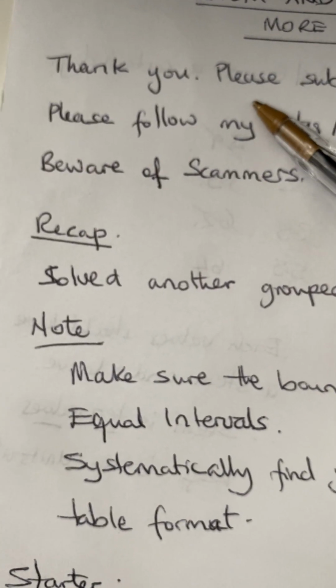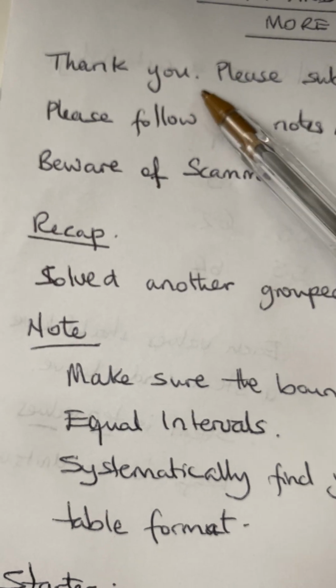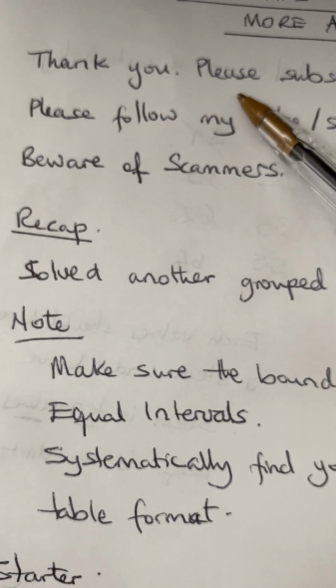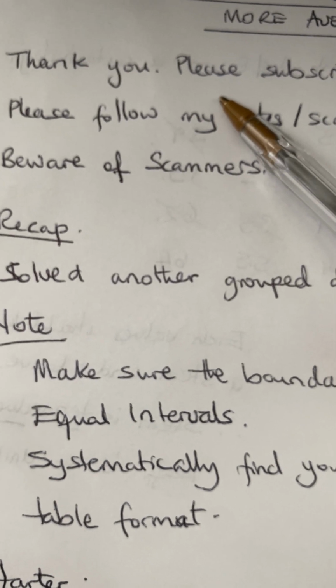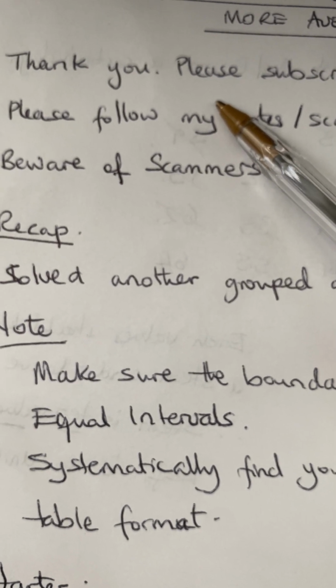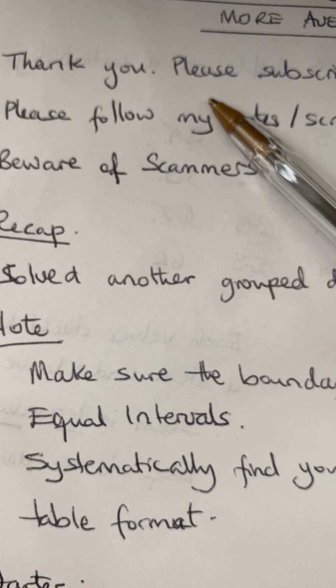Before I start the lesson, good luck to everyone who is collecting their results today. Okay, their GCSE results today. Okay, I wish you all the very best.